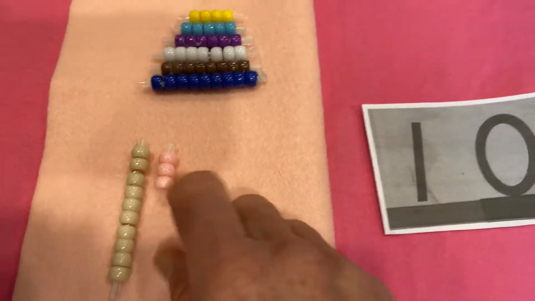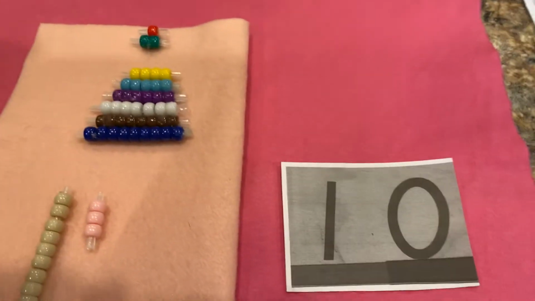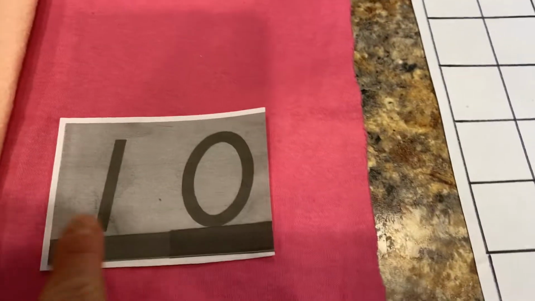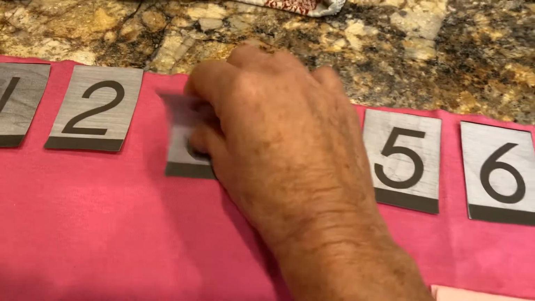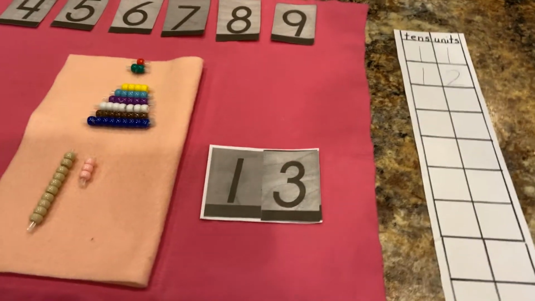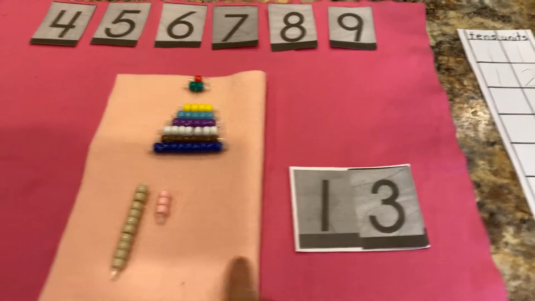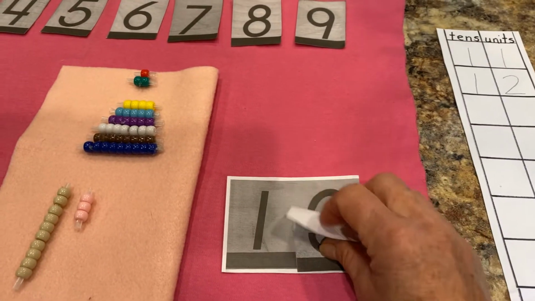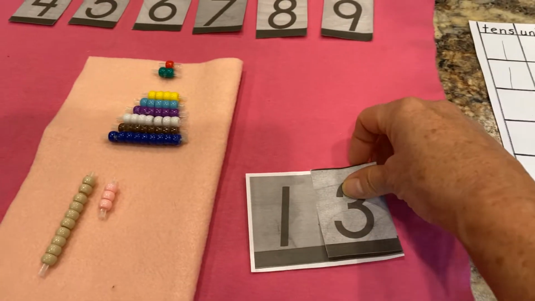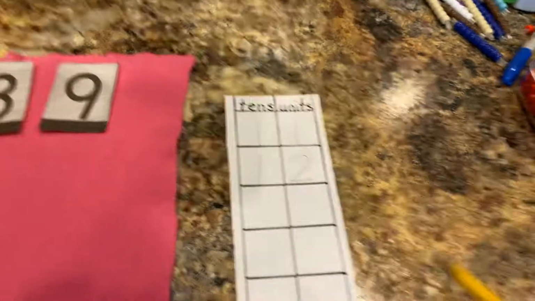So 1 10 bar and 3 makes 13. We've got the 10, and if we add the 3, then we have 13. 10 and 3 makes 13. 10 and 3 says 13, and we can write 13.